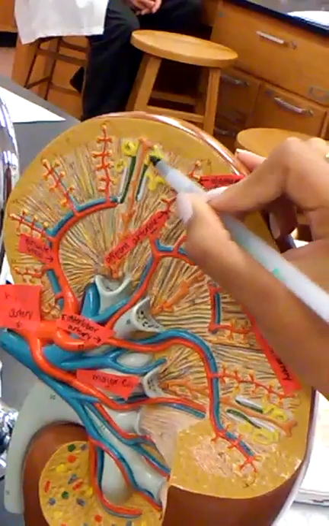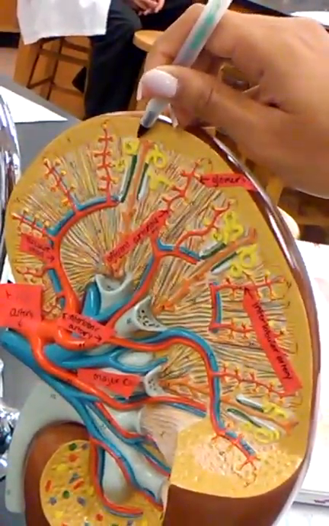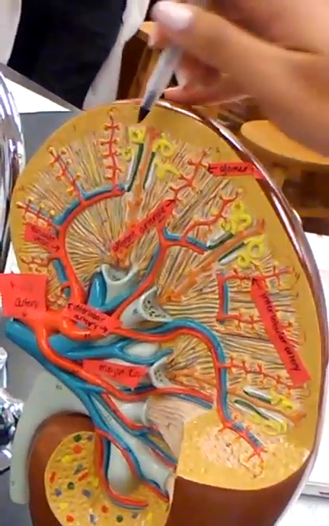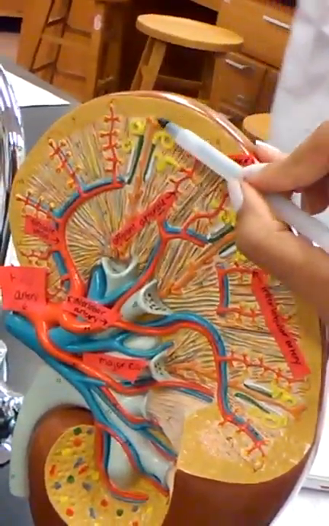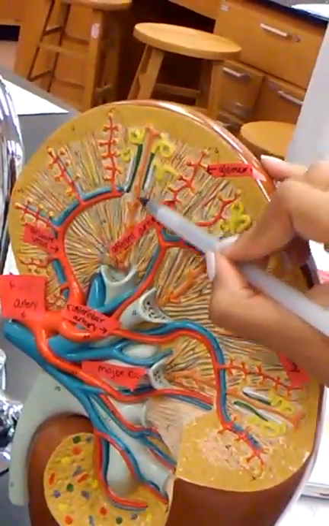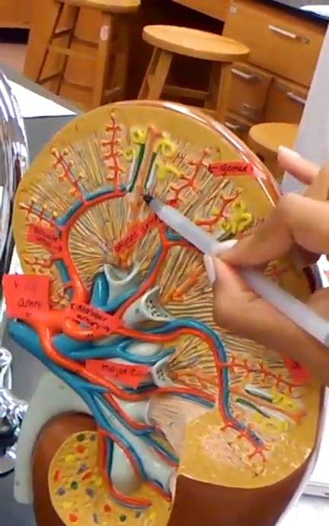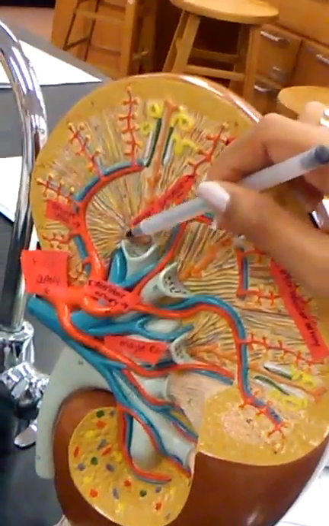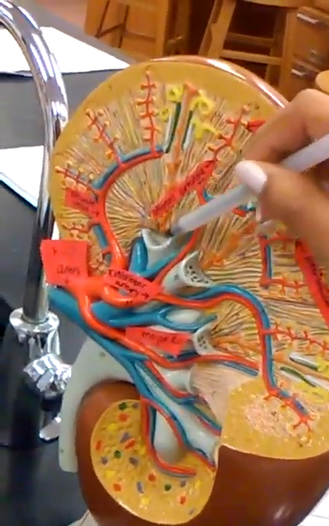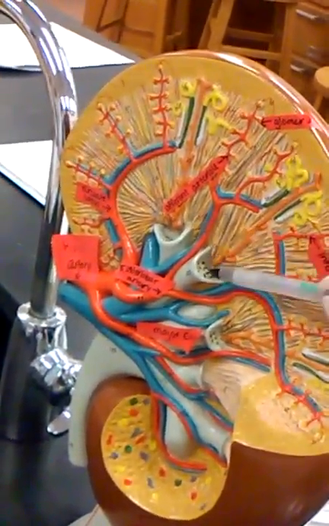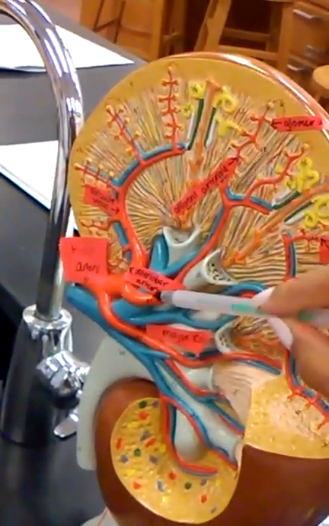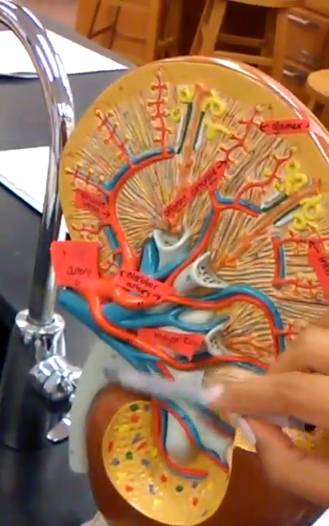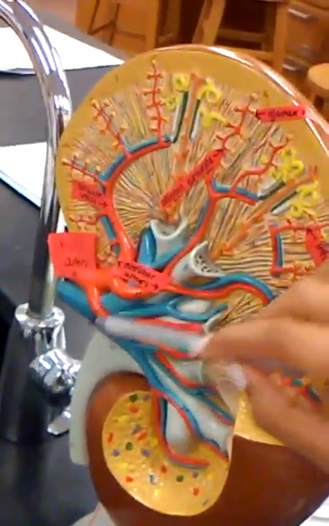The collecting tubes are going to be collecting the urine from different DCTs. This one has two. The urine's going to go down the collecting tube. You see how it's coming in, more urine, more urine. It's going to drop the urine into this structure right here. Do you guys know what that one's called? The minor calyx. And that many minor calyxes are going to collect into the major calyx over here. Then all of them together are going to collect at the renal pelvis.